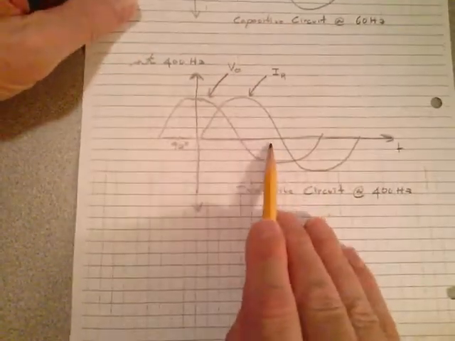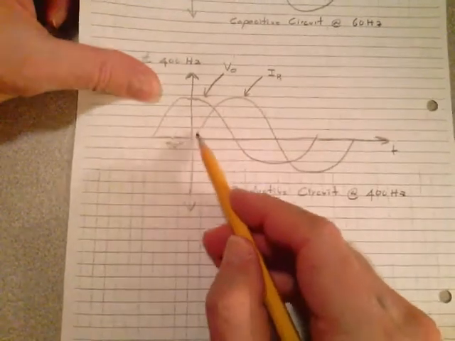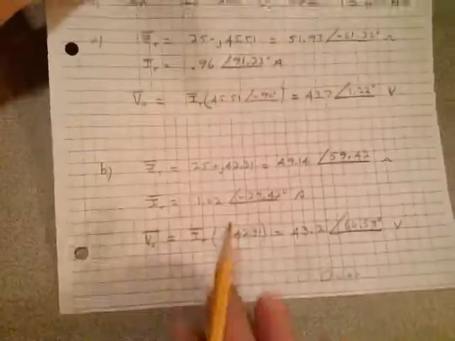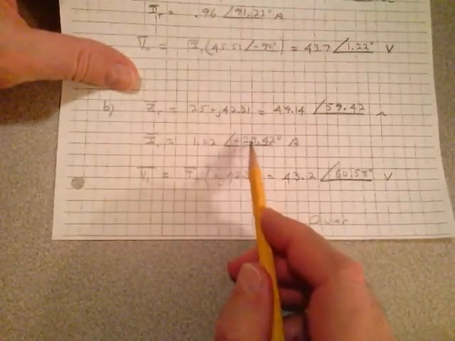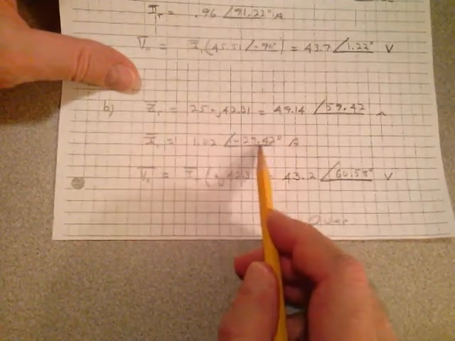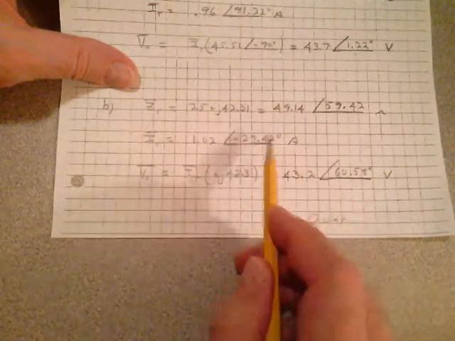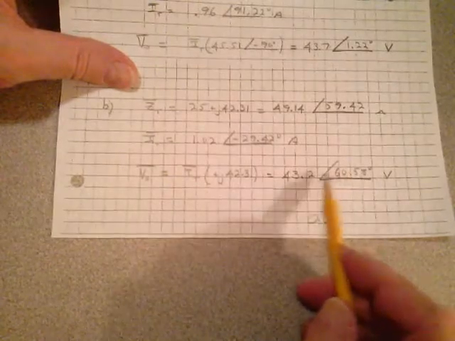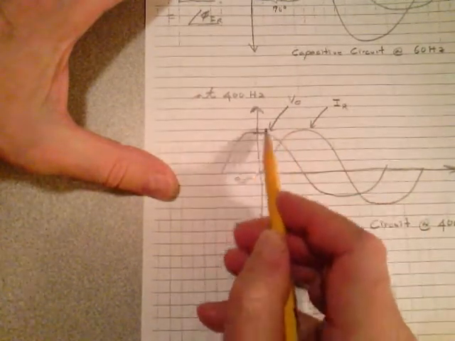What about down here? At 60 hertz, what I did was use the current as a reference again, and I drew it as a sine wave starting at 0 degrees right here. Well, the current was minus 29.42. So how do I get that to 0? I have to add approximately 30 degrees to that. If I'm adding 30 degrees, I better add 30 degrees to this one to keep these in the same phase relationship. So I added 30, I get around 90 degrees, so I can plot V out too. It's a plus 90, so I plot my V out voltage here.